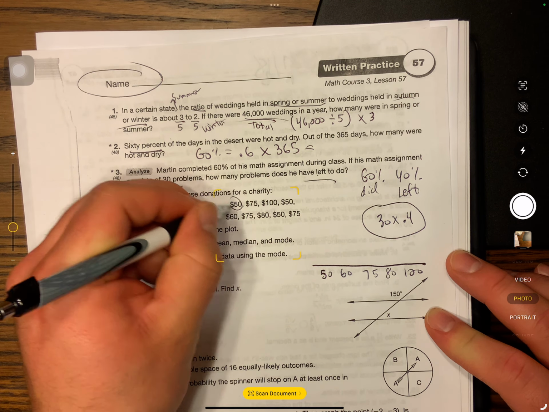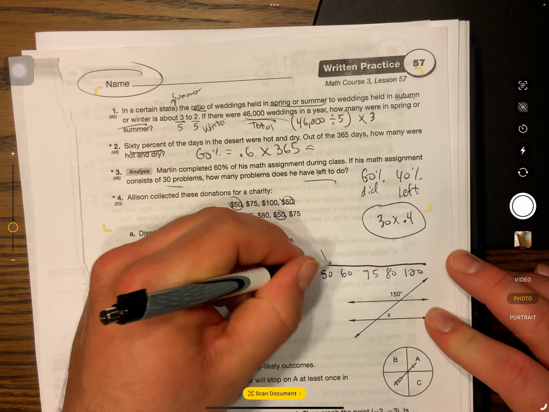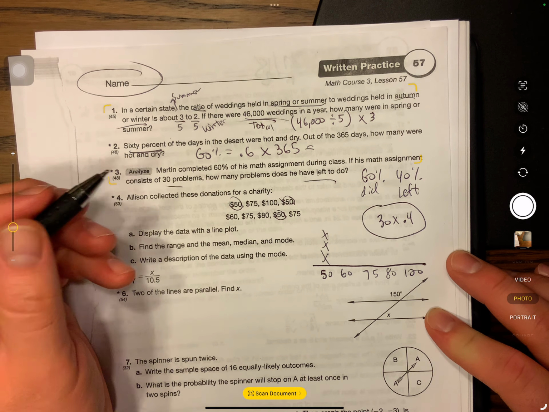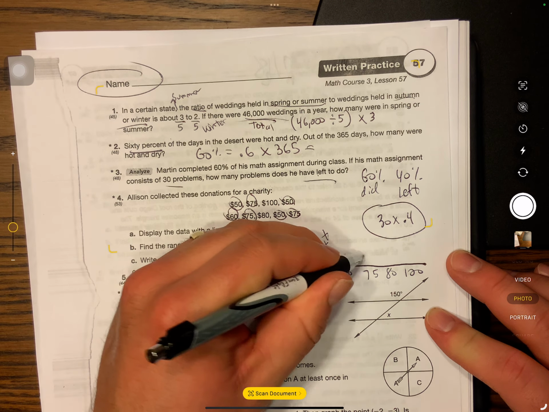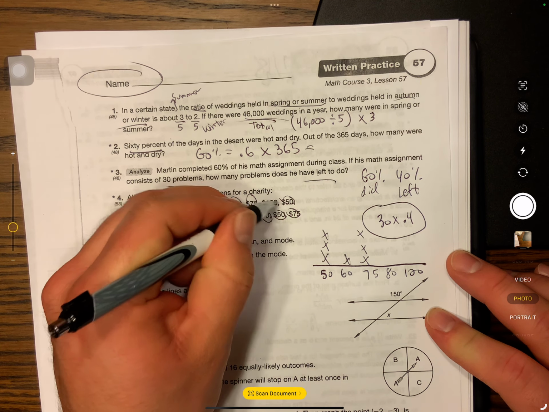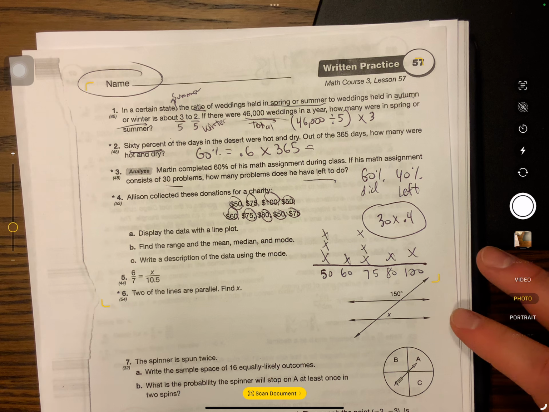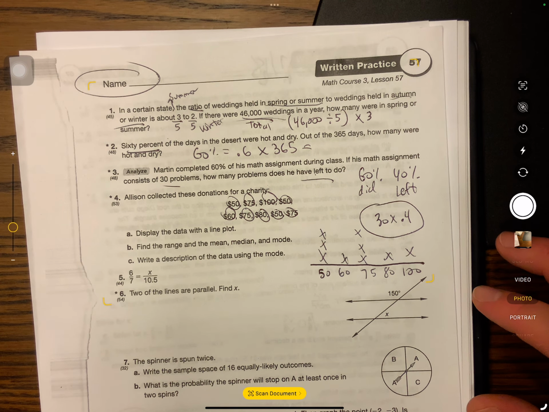So how many 50s? 1, 2, 3 50s. So 1, 2, 3 X's there. 60, 3 75s, 80, and 100. So it looks like this on your line plot. Now let's answer the questions.